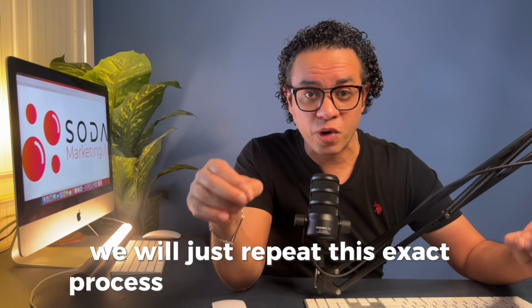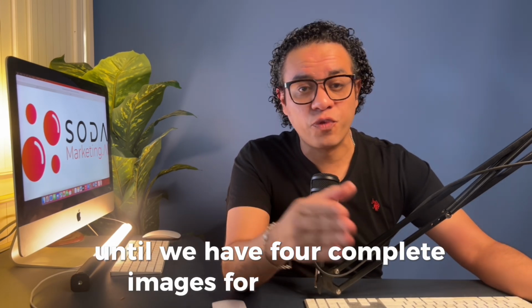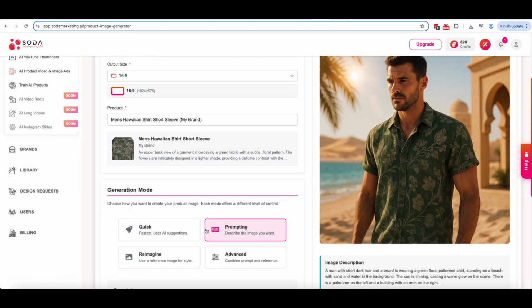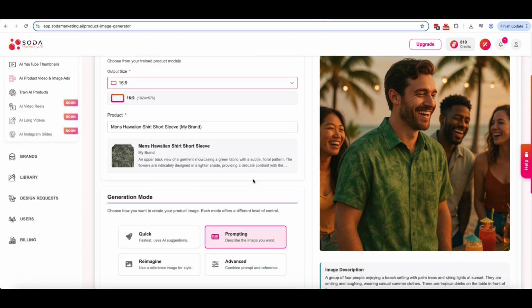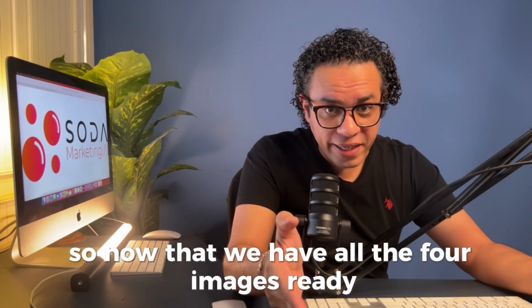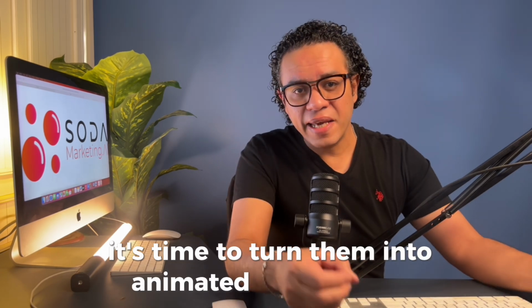Now it's obvious. We will just repeat this exact process for the remaining scenes until we have 4 complete images for the video ad. So here is the 3rd generated image. And now here is the 4th generated image. So now that we have all the 4 images ready, it's time to turn them into animated video scenes.